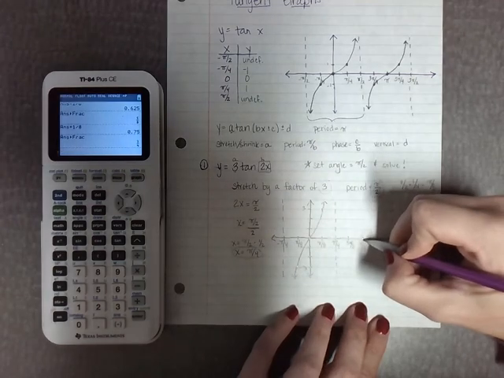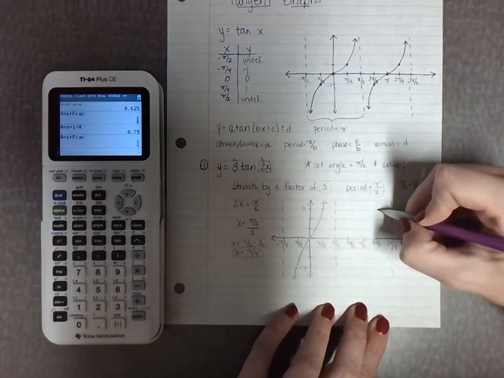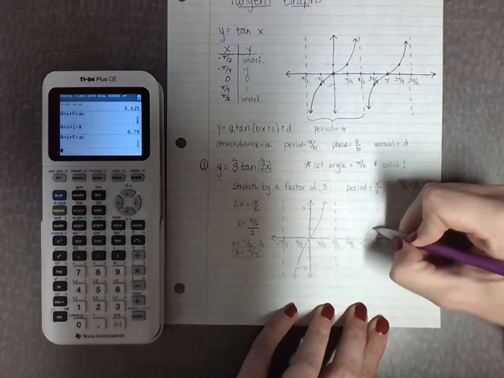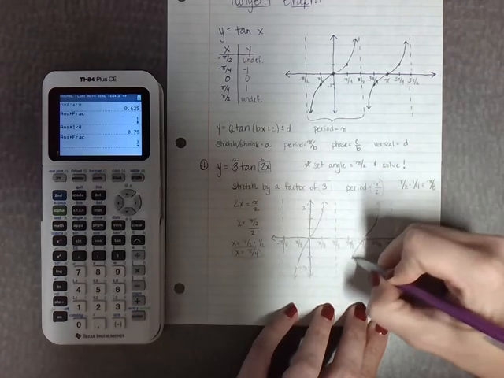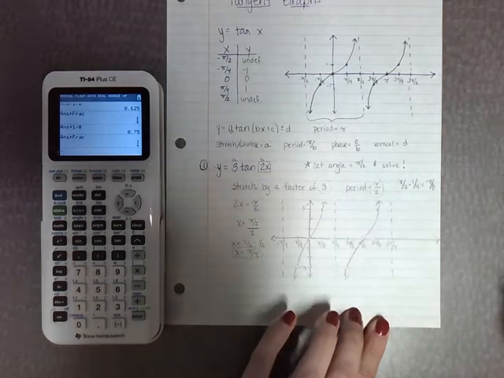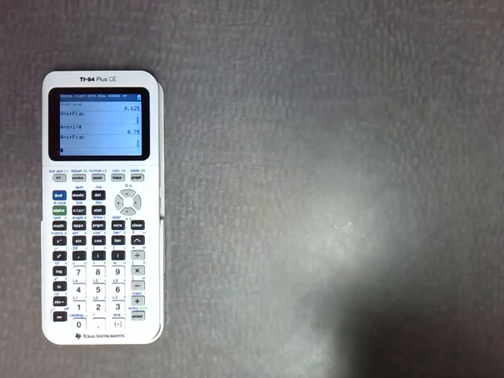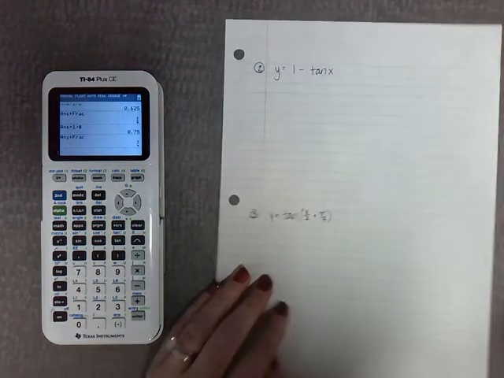Same thing over here. The one in the center at 0. The one on the right, 3. The one on the left, -3. And then this one's going to go up, and this one is going to go down. Okay. Let's look at a few more examples.